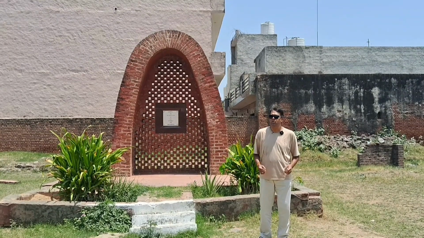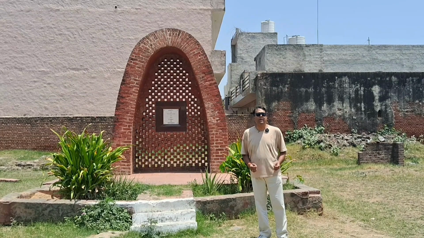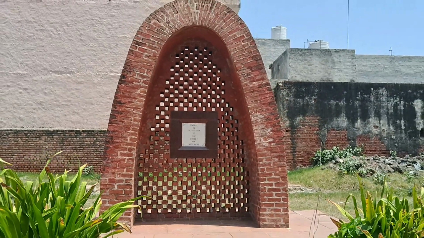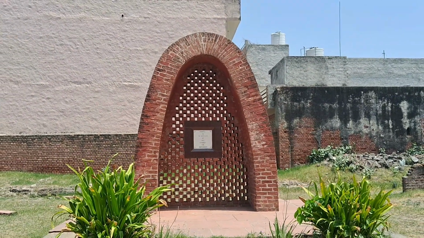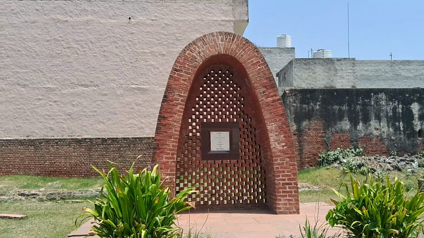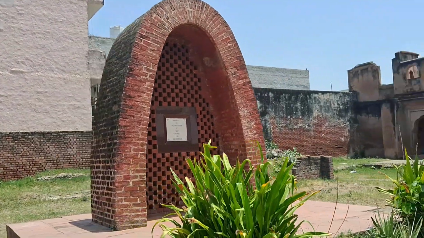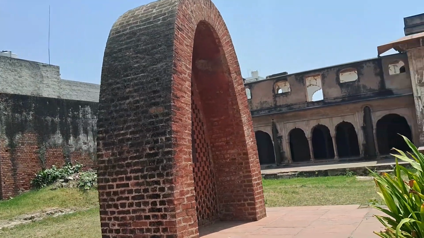So a lot of sacrifices were made by the people of Haryana during the rebellion of 1857, and to commemorate those sacrifices, pay condolences and remember them, a memorial was dedicated to the struggle for independence of 1857 by the Government of India.